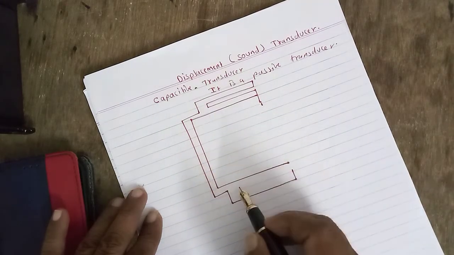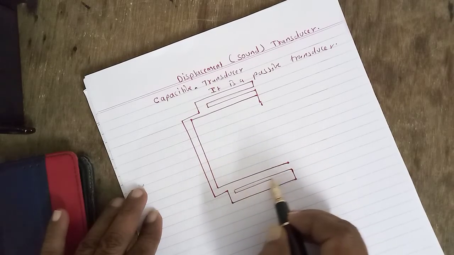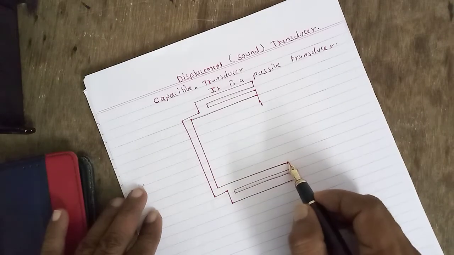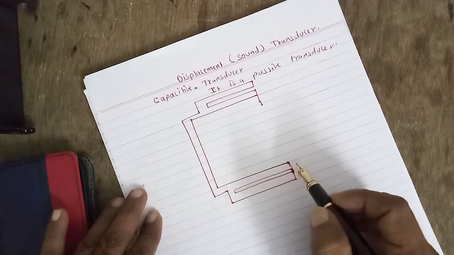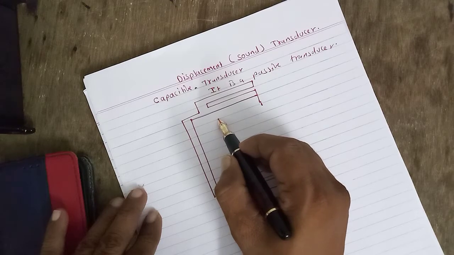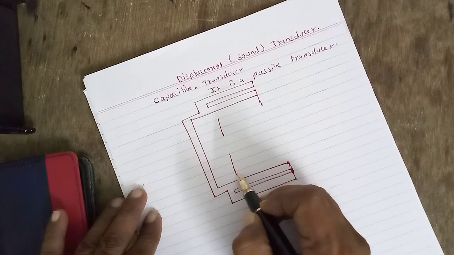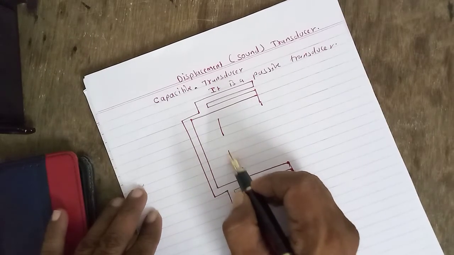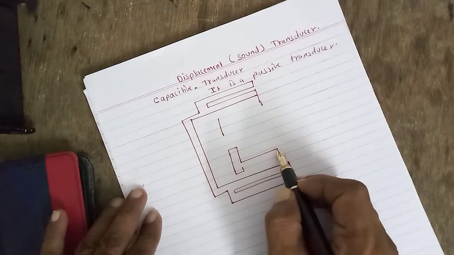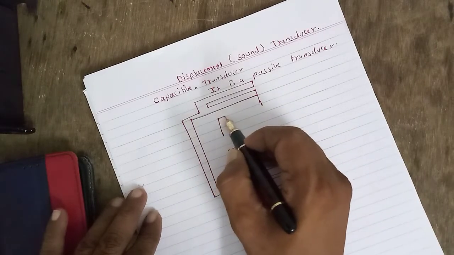Here you are getting the same portion, like this, and the part which is used is this one. In between there is a shape, this half shape, like this. Here you will be getting some part.